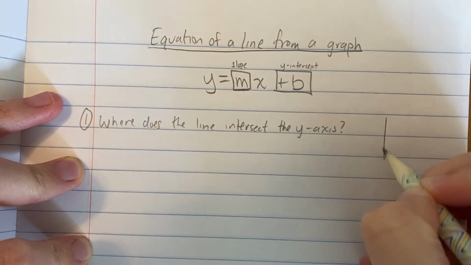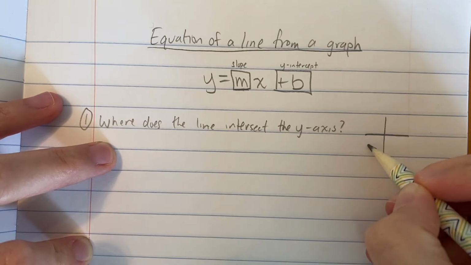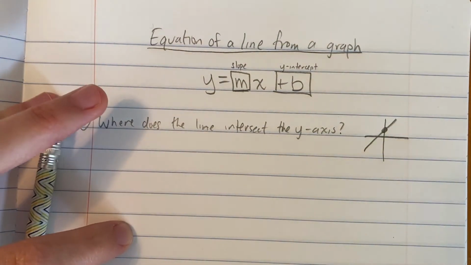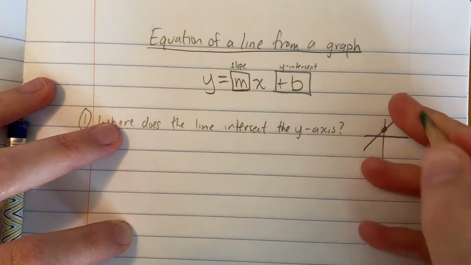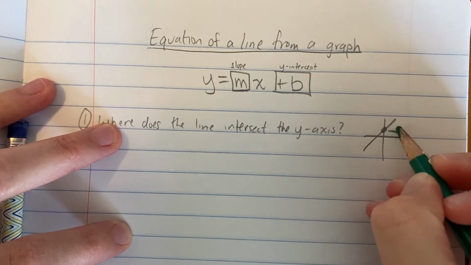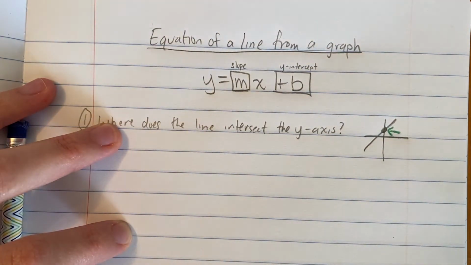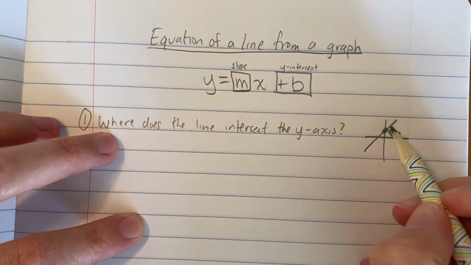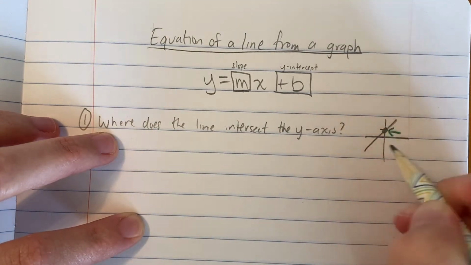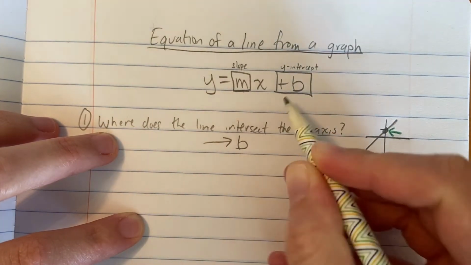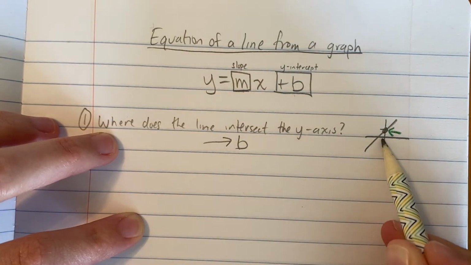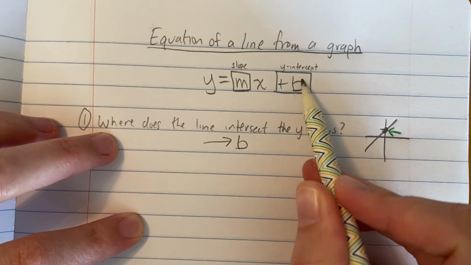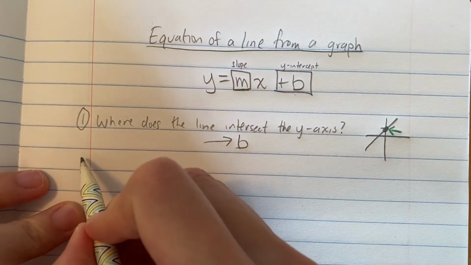Okay, now that's right, this is my graph. The line intersects the y-axis. It's right here, right? It's this point. This is the y-axis, that vertical line. And so that's the point where it intersects the y-axis, right? And whatever this value is right here, that's your b. Now if it's negative, if it's down here, then it's going to be minus a number. If it's plus, it's going to be plus a number. Okay, so that's the first question you ask yourself.